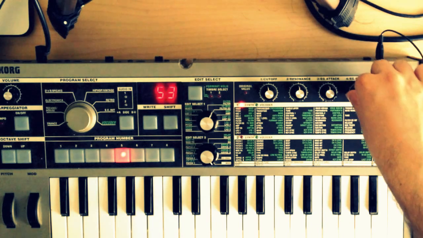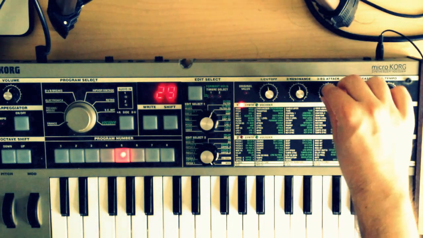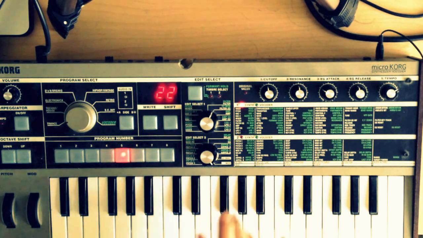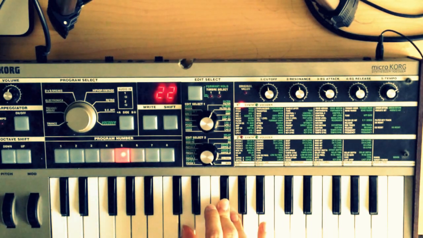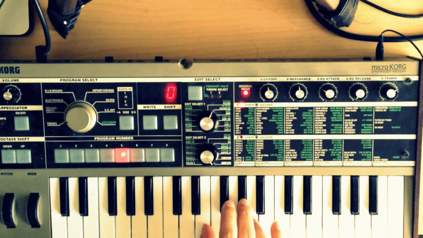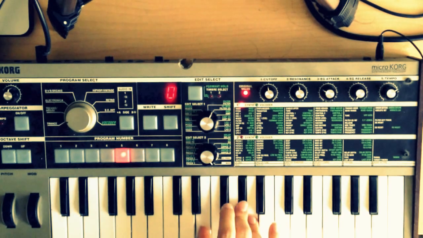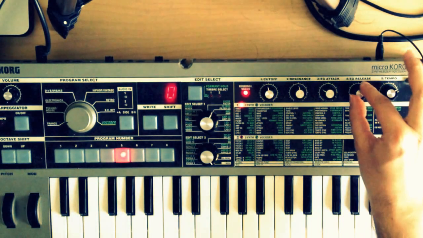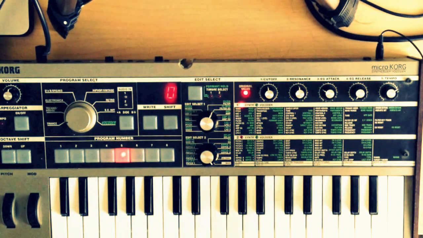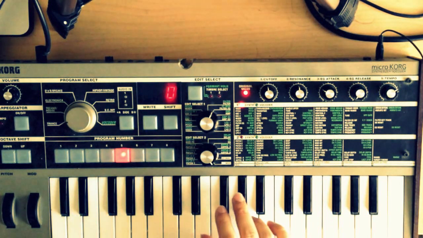If I turn up the release, let's see what happens. Now if I turn off the release, let's see what happens. Suddenly, because the release is off, the effect of the filter is negated once I release the keys.